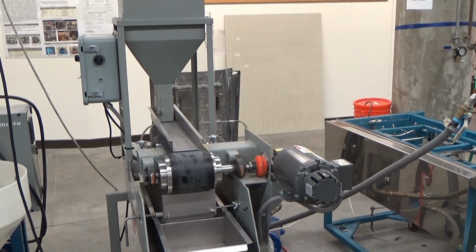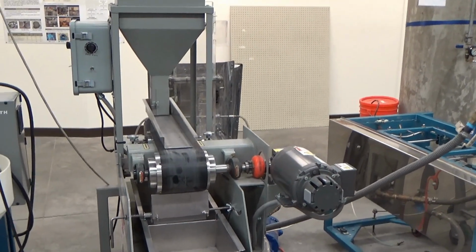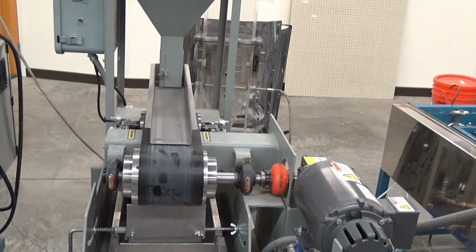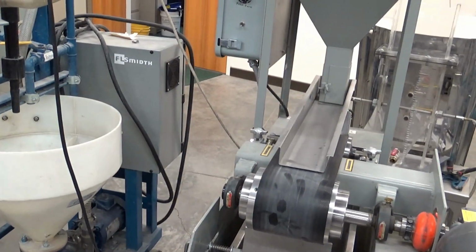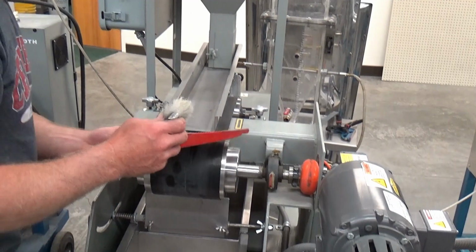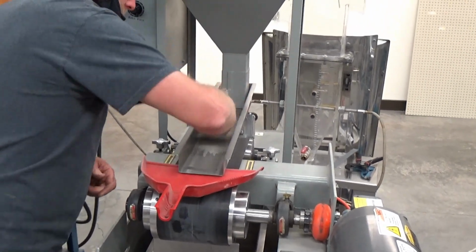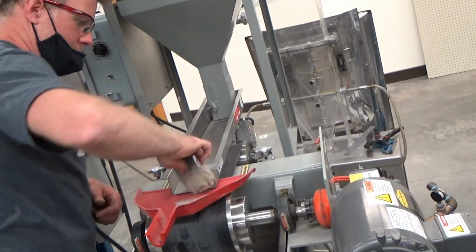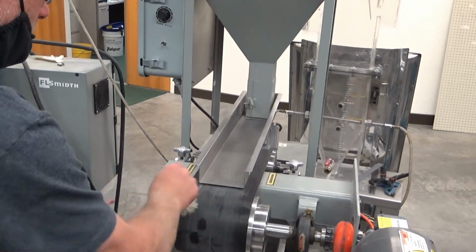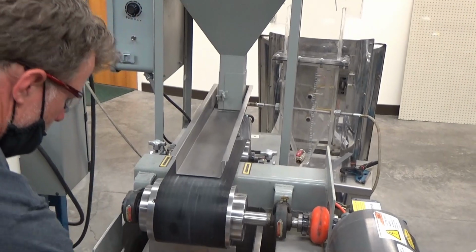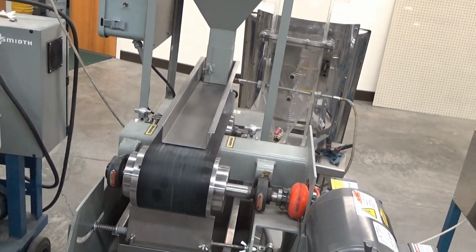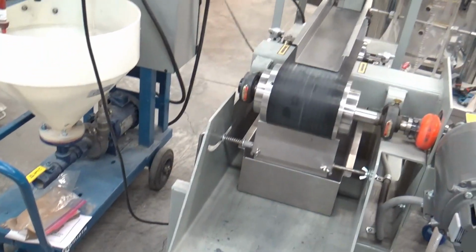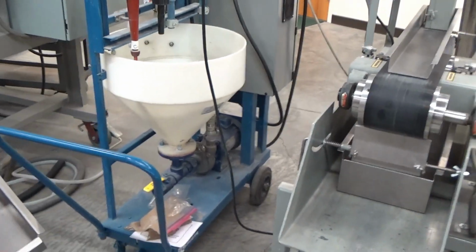So here we are back at camp with Montana B ore, and we're going to try some magnetic separation. I've already taken a head grade. Rick here is getting things cleaned up and ready. Looks like a vibratory feeder to me there. Got to make sure everything's clean so you don't get cross-contamination.